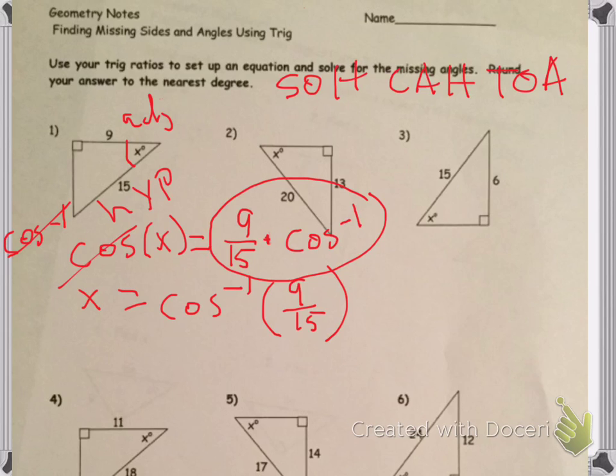All right, and so if you recall from the other day when we were doing trig ratios, in order to get this cosine to the -1 power, remember we press second cosine on our calculator. So you're going to press the second button and then whatever it is, cosine.